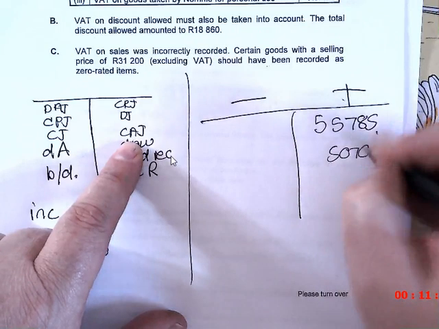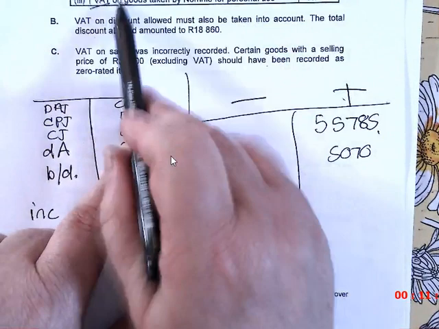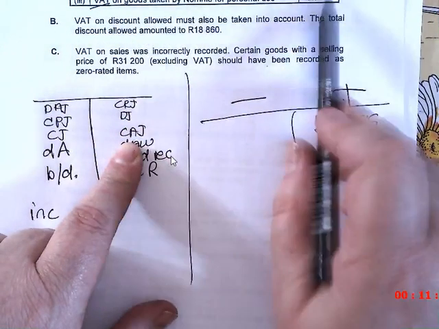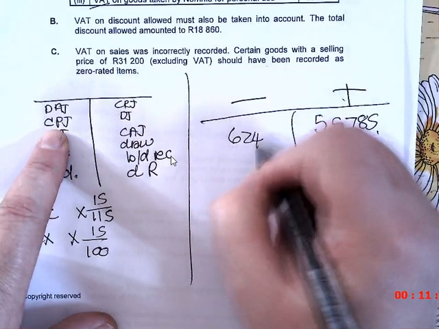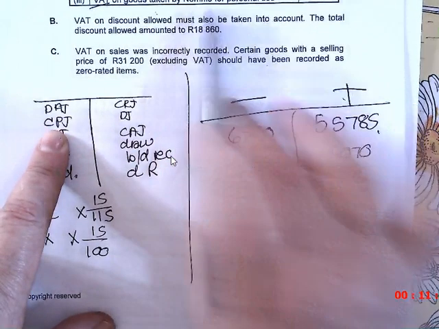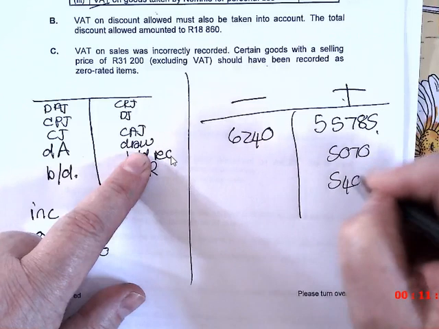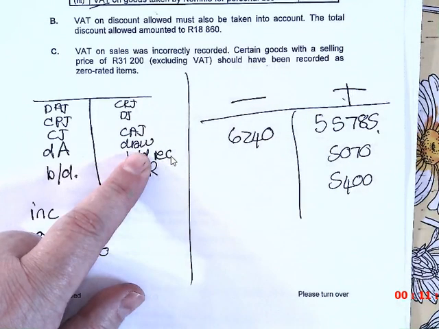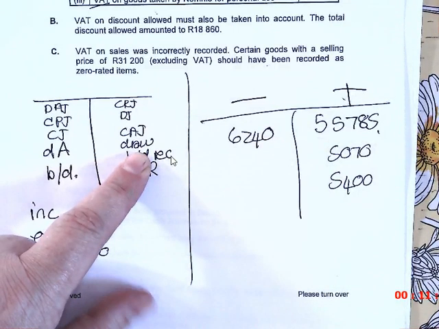So it's credit. Can you see they already say here VAT? So it's already calculated. VAT on expenses paid. CPJs, debit. VAT on goods taken by the owner for personal use, that's drawings. So here you already got 4 ticks. And if you balance it, 5 ticks.